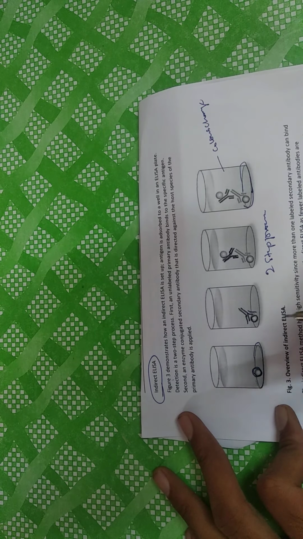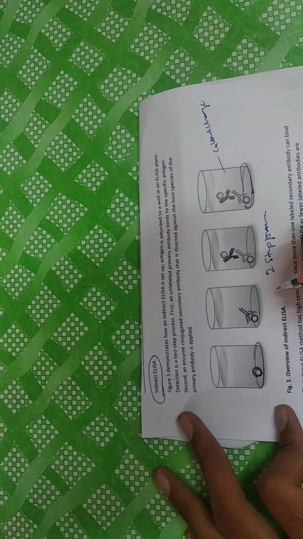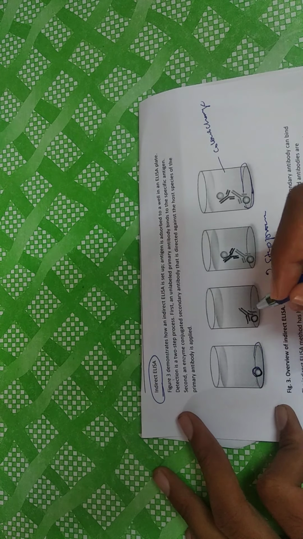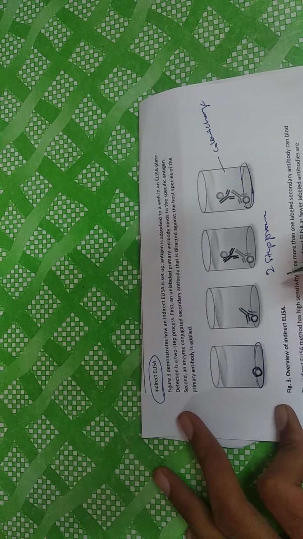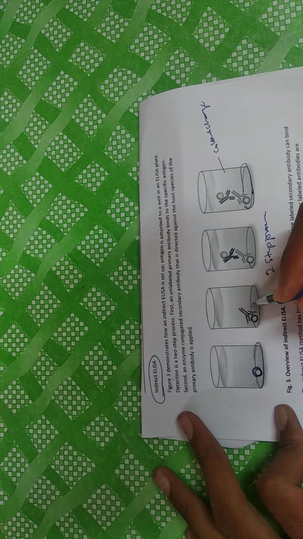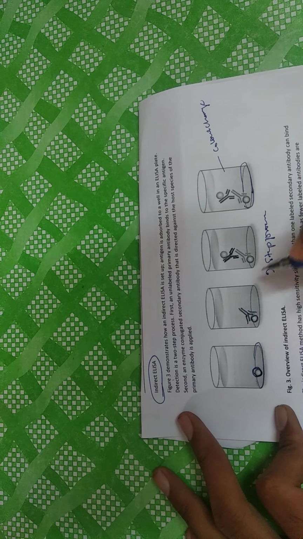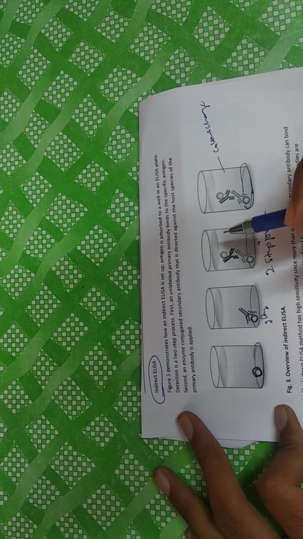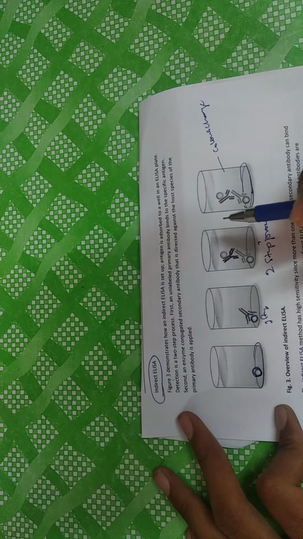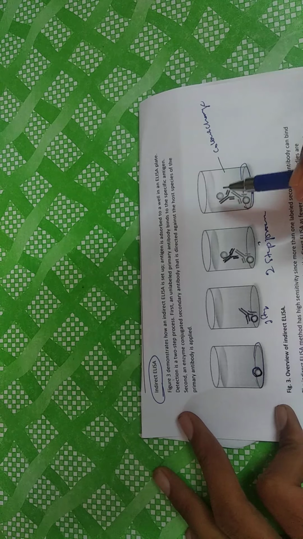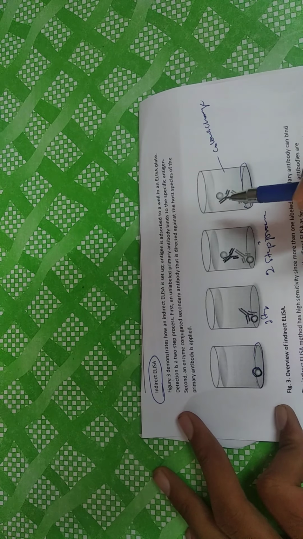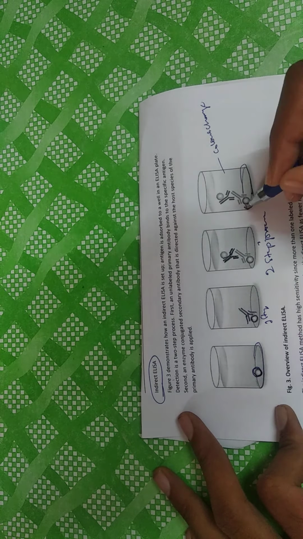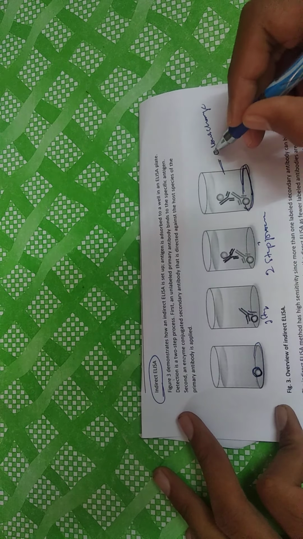In simple terms, it occurs in two steps. First, the unlabeled primary antibody binds to the specific antigen. The second step is the enzyme-conjugated secondary antibody that is directed against the host species of the primary antibodies applied. After adding it, there will be a change in color that we can detect.